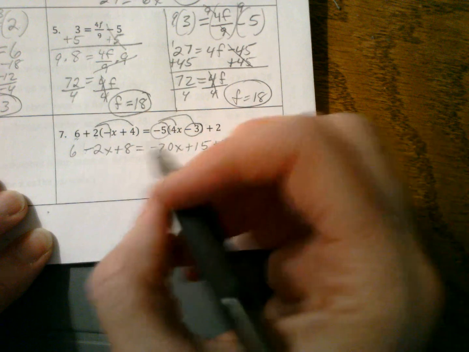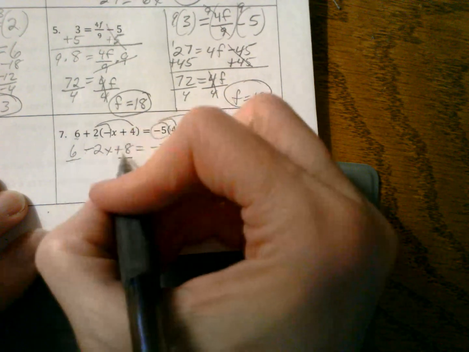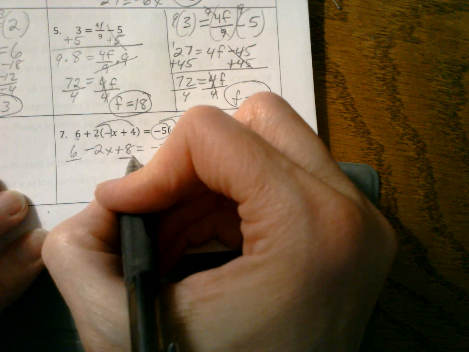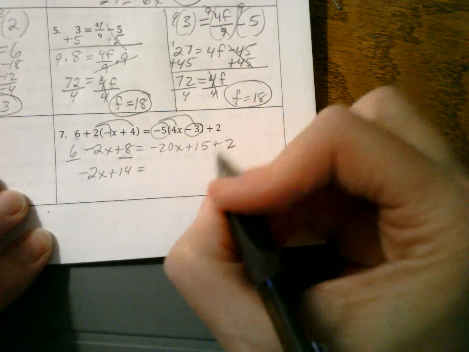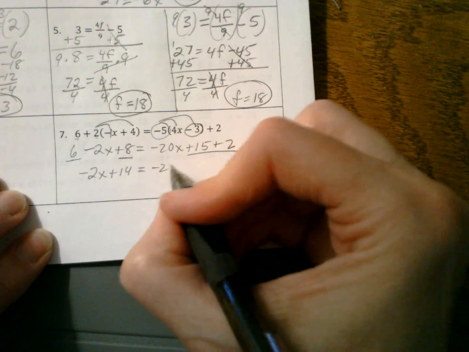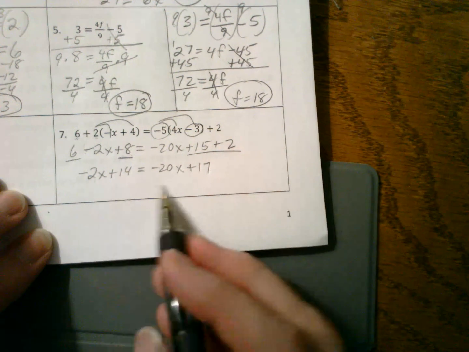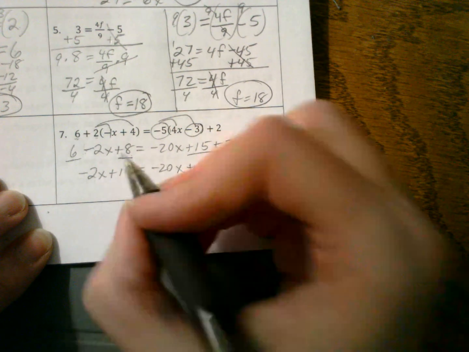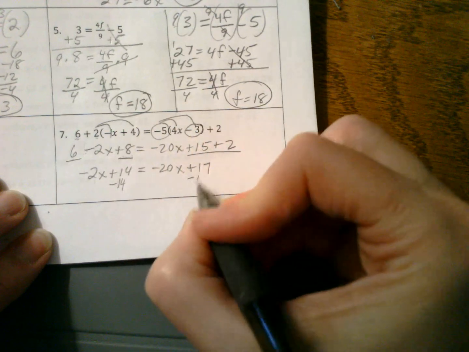And then I've got 3 terms on both sides, so I need to combine like terms first. That is a positive 6 plus a 8 is a 14. So keep this here. And 2 constant terms is a 17. And then I've got 1 of each on each side, so it's time to move. So I'm going to move the 14 here over to here.